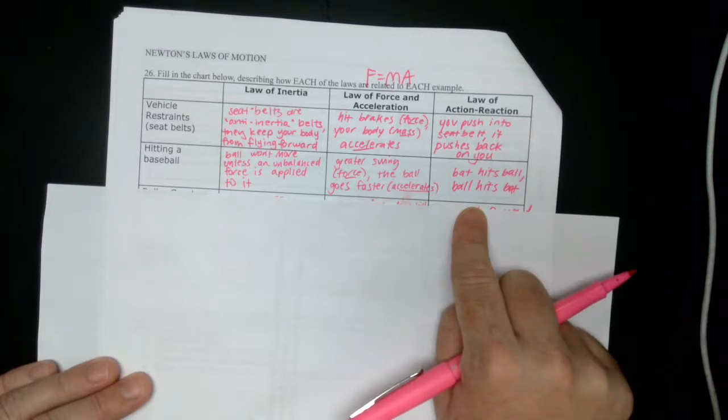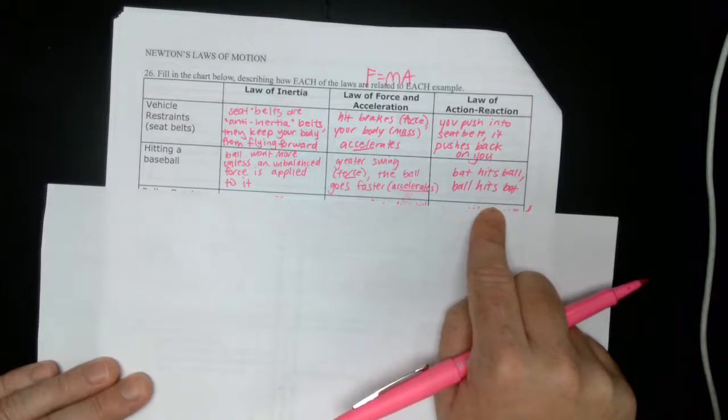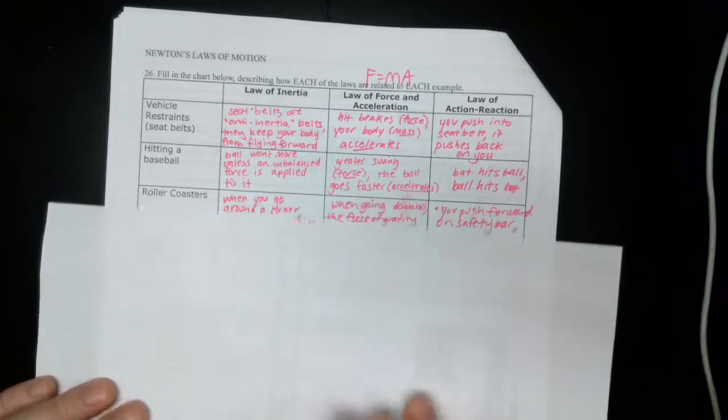Action-reaction. The bat hits the ball, and the ball also hits the bat. If you've ever looked at a baseball bat, you see dings in it. That's because the ball's hitting it.